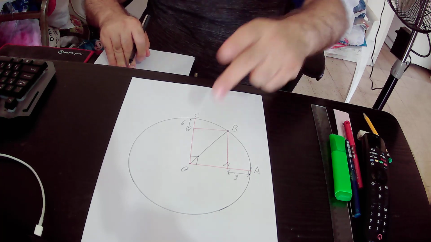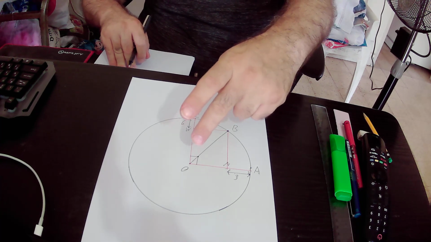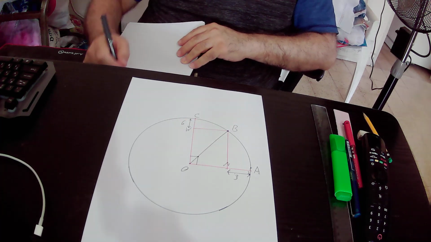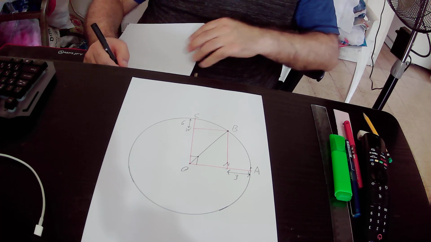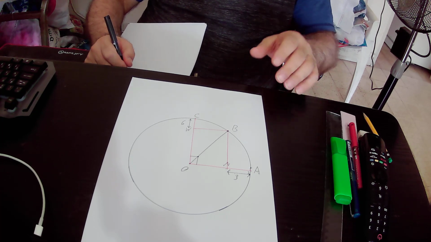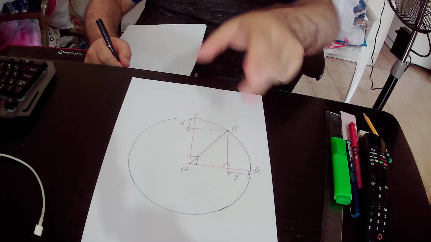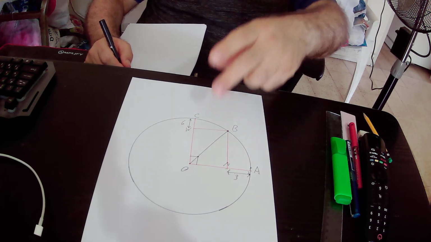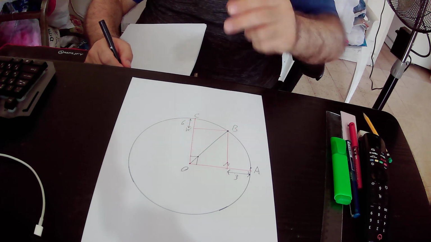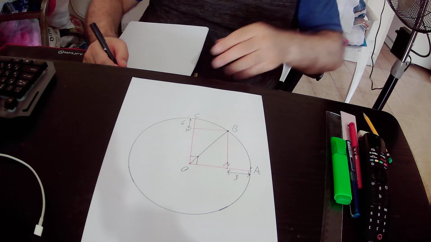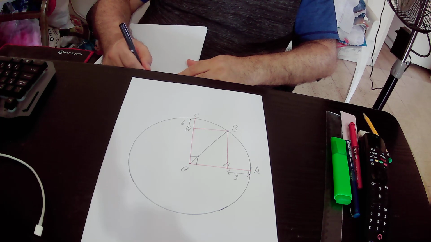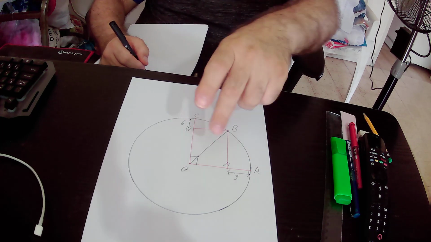Because point O is the center of this circle, line segment OA is the radius, and line segment OC is also the radius. So OA equals OC.